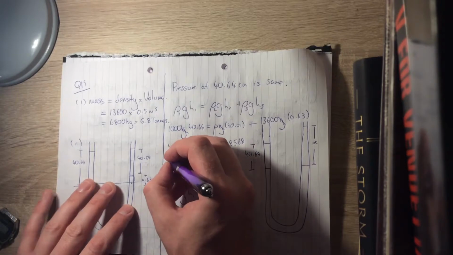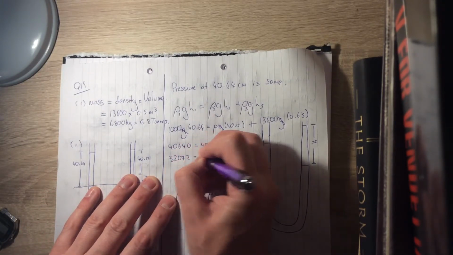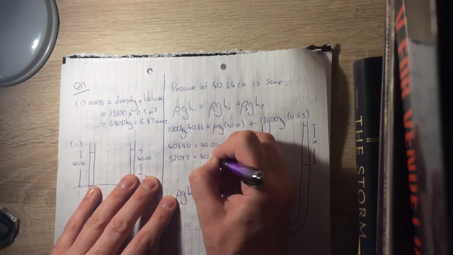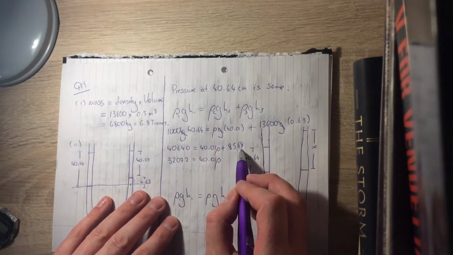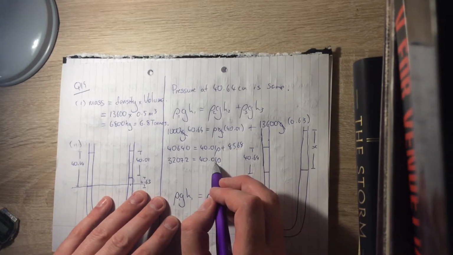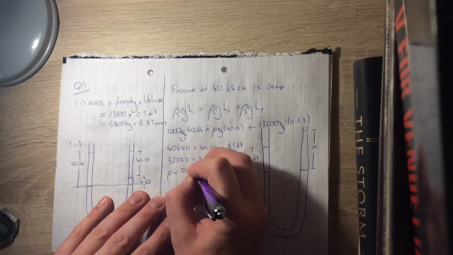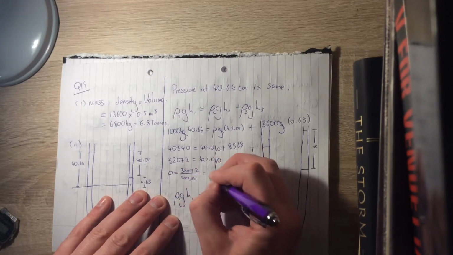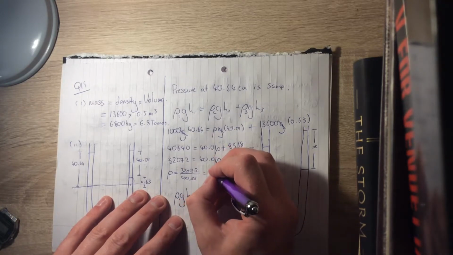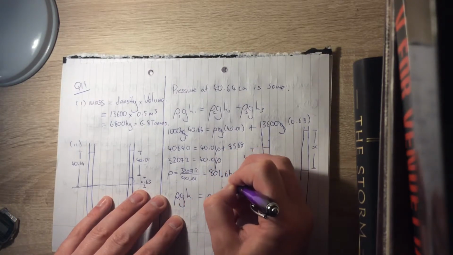Move that over and you're going to get yourself 32072 is equal to 40.01 rho. Okay, so just subtracting that from both sides. And then dividing through by 40.01, you're going to get that your density, 32072 over 40.01, comes out as 801.6 kilograms per meter cubed.